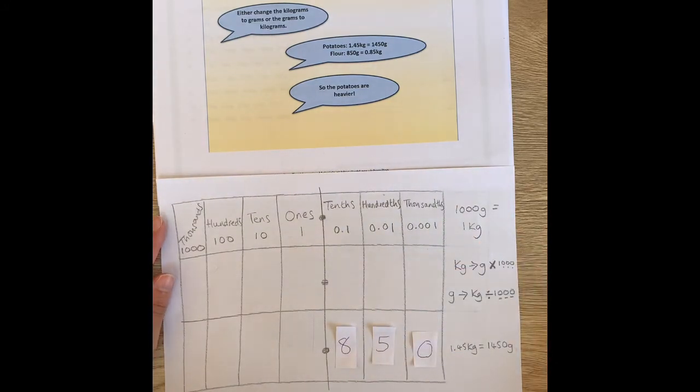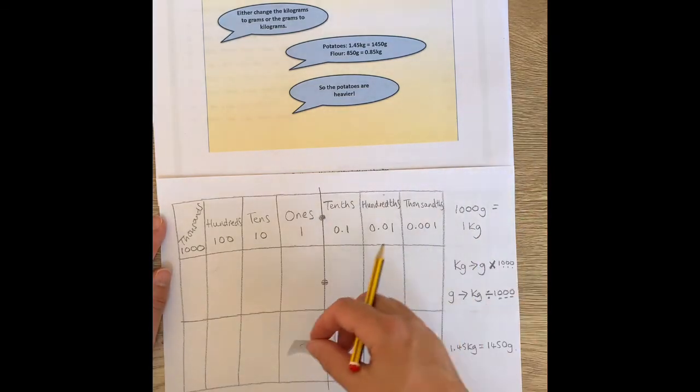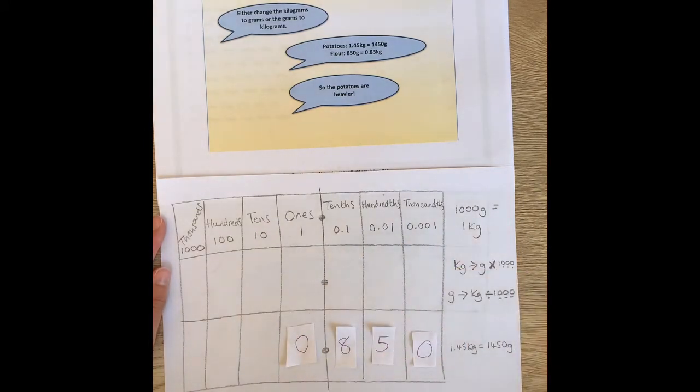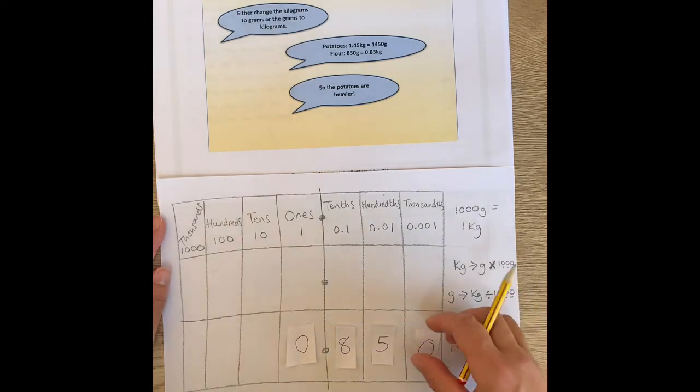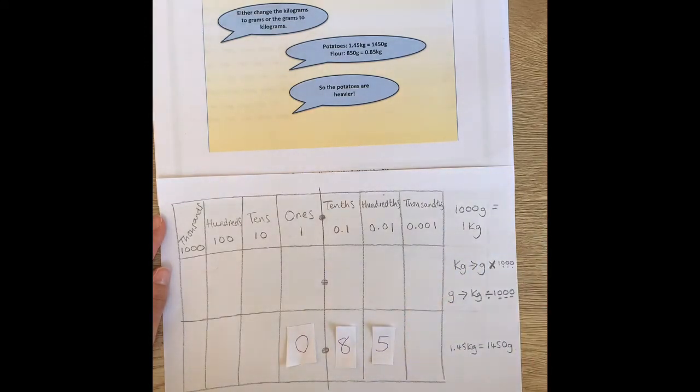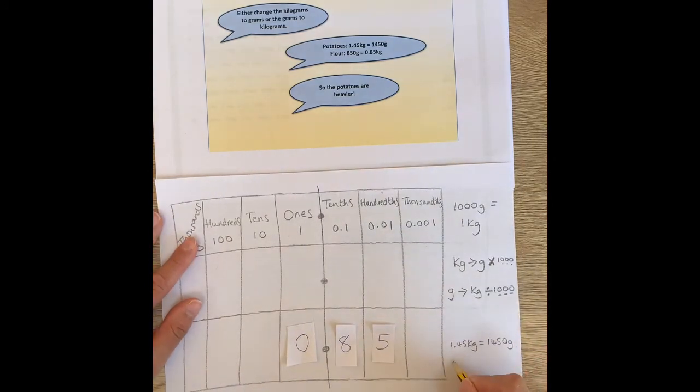Now, in the same way as before, decimal Dave cannot be left alone, okay? We can't have point something, it needs to be 0 point something. So I pop a 0 here. And our end number, our thousandths number, is a 0. As you know, there's an infinite number of zeros that go past any number. So as a lazy mathematician, I want as little writing as possible. I can take that away and it's the same. So my answer is 0.85 kilograms. 850 grams is the same as 0.85 kilograms.